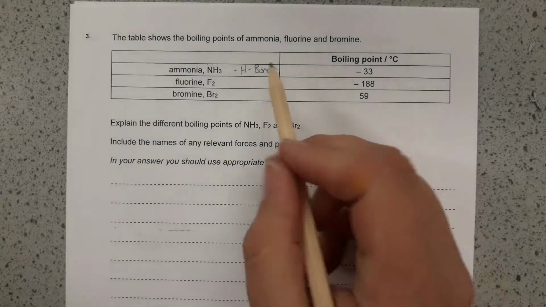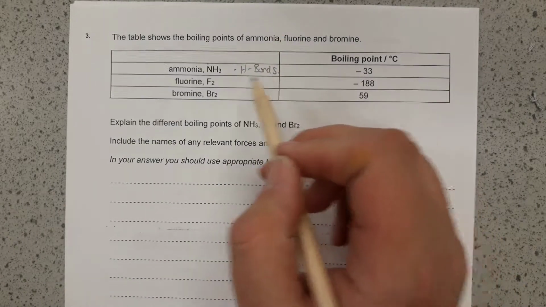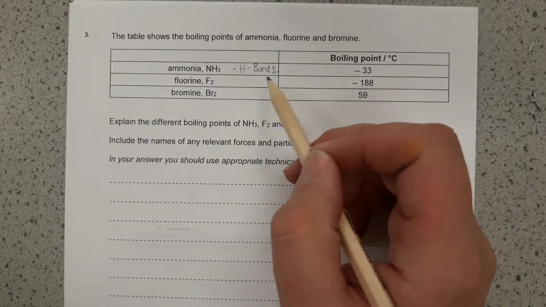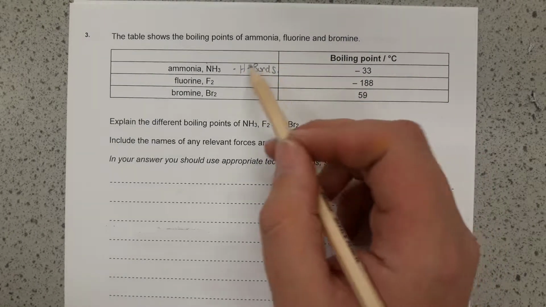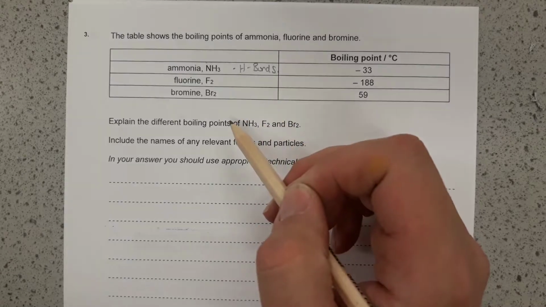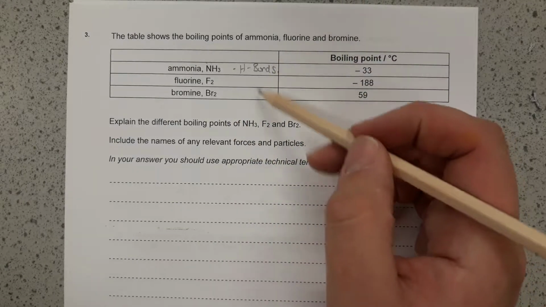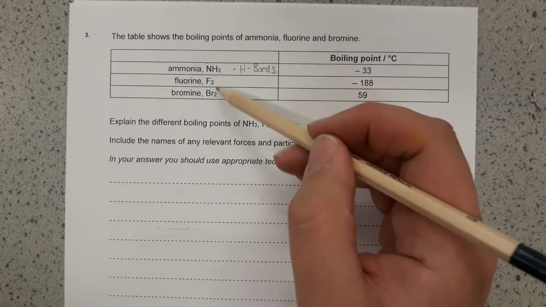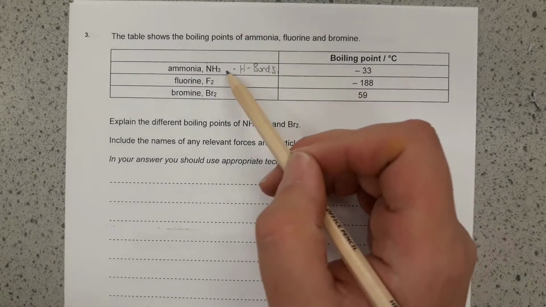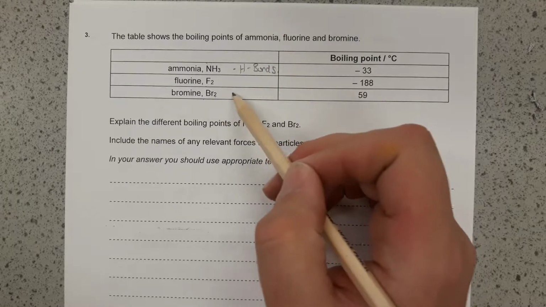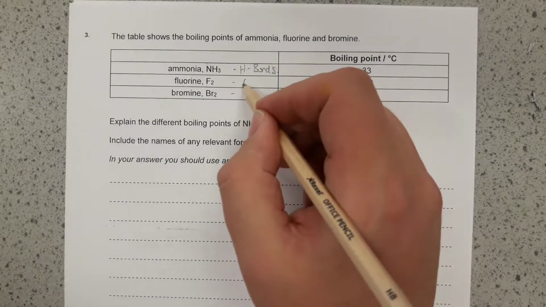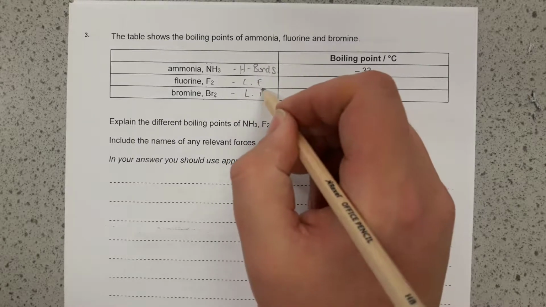Now, we already know that hydrogen bonds tend to drastically increase boiling and melting points because they are the strongest intermolecular force in comparison to the other two, the permanent dipole interactions and your London forces. Now, fluorine and bromine molecules on their own: there's no difference in electronegativity between the two fluorine atoms, likewise with the two bromines. So these molecules are not polar. So for both of these, we will have London forces.